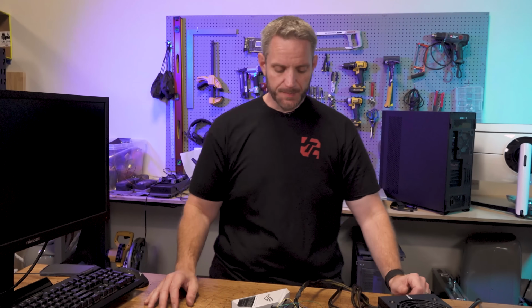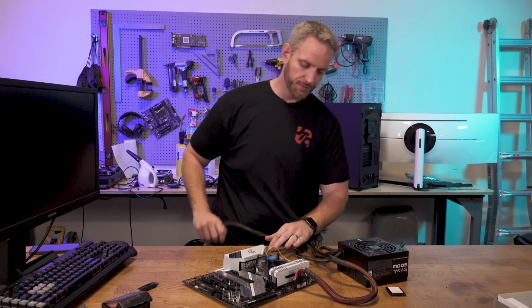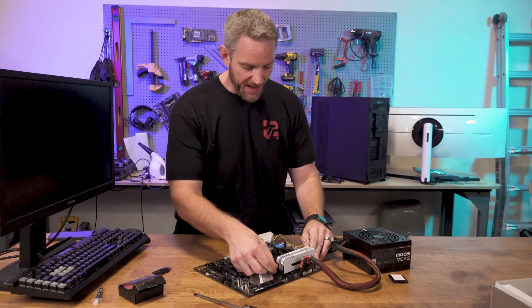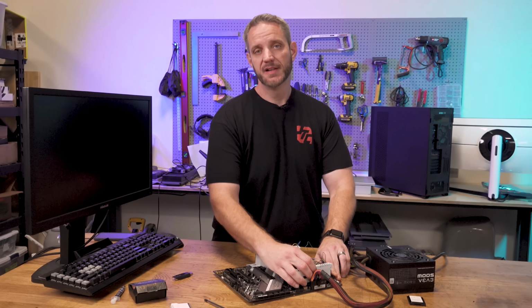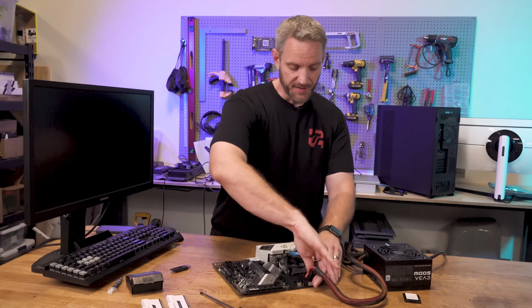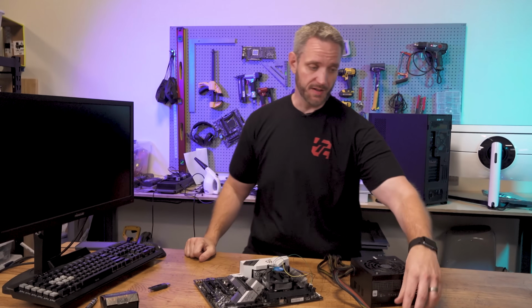So use this as a PSA. If you have an ASUS motherboard and you have to flash your BIOS, avoid the BIOS flashback bullshit at all costs. Because this is now the fourth board to do this to me.